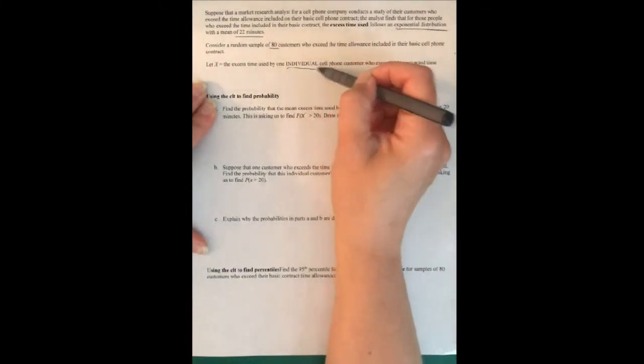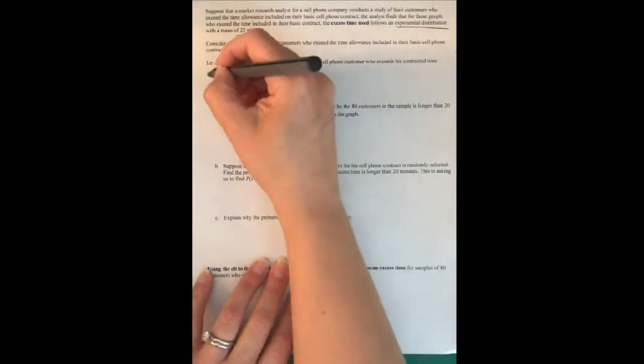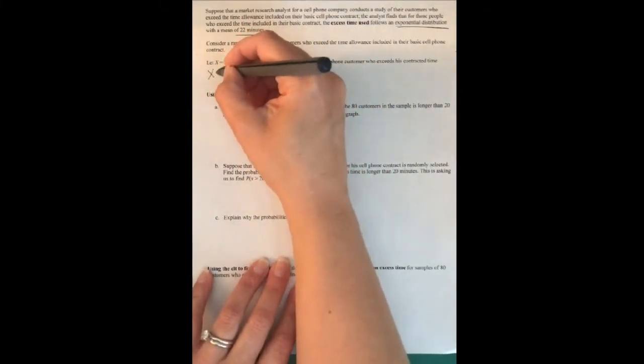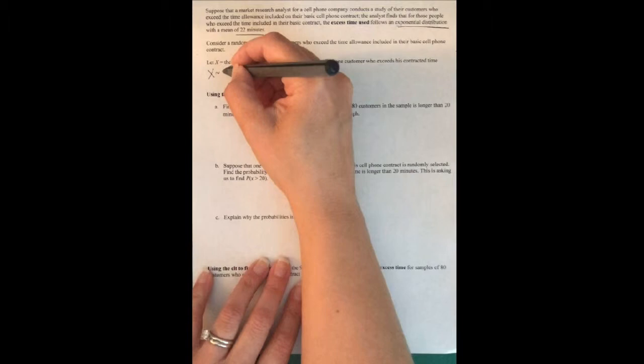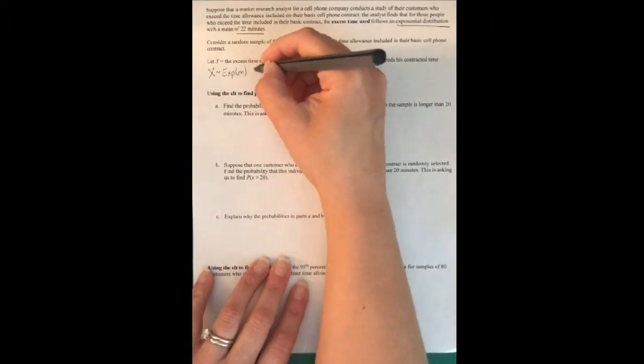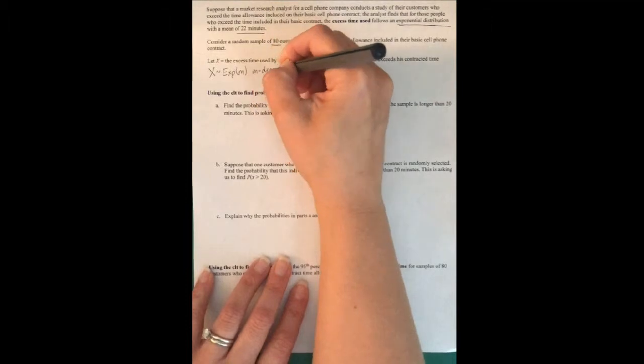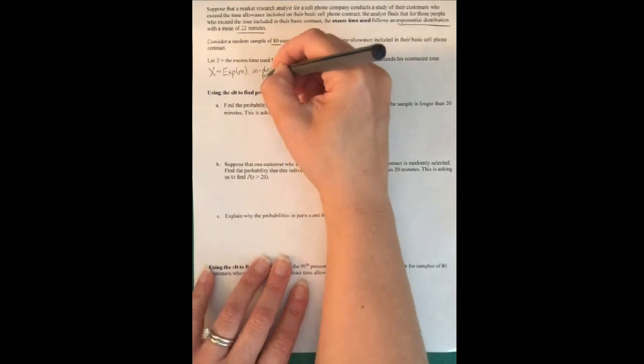X will equal the excess time used by one individual cell phone customer who exceeds his contracted time. So first, let's go back and recall that the random variable that follows an exponential function has some decay parameter, m, and this is the decay parameter, and we find it with 1 divided by the mean.